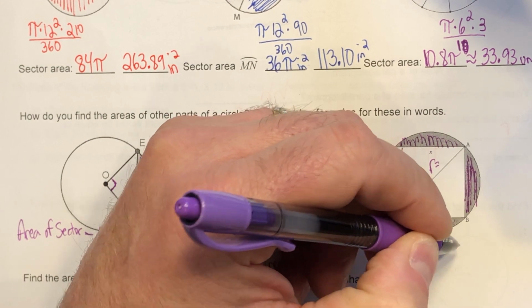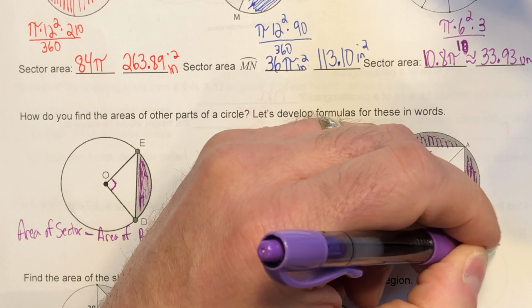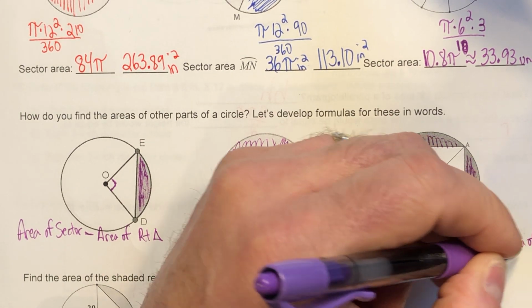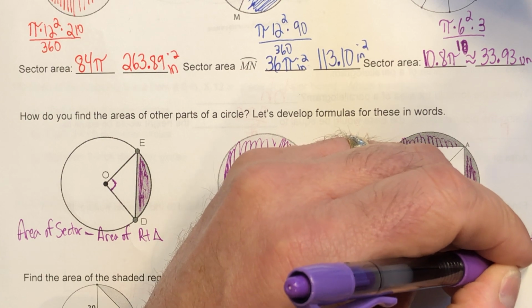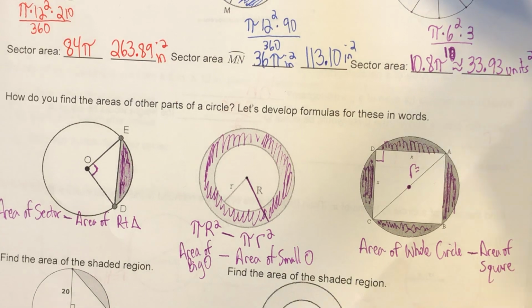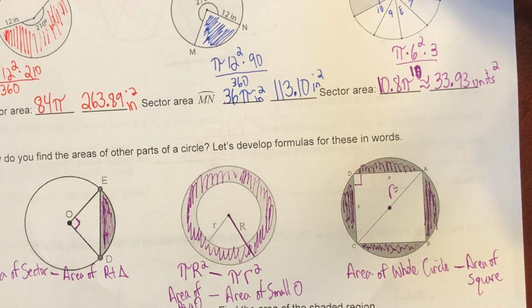So area of the whole circle minus area of the square. All right? And that is how we would find the area of just that shaded in portion. So hopefully that helps. When you have to find area of shaded portions like that, you're going to probably be subtracting some things from a whole part of something.